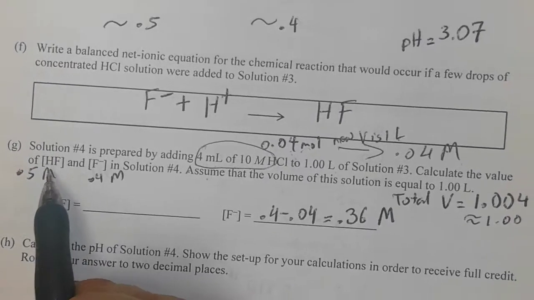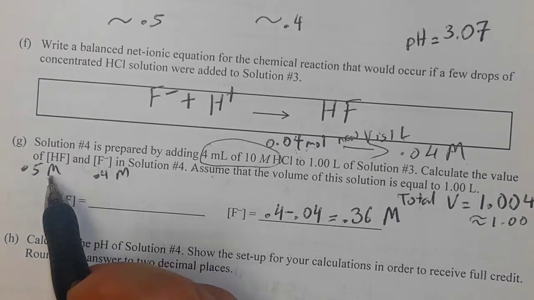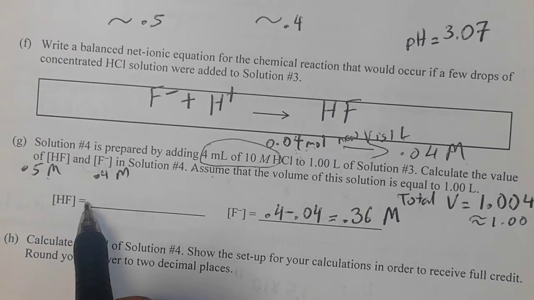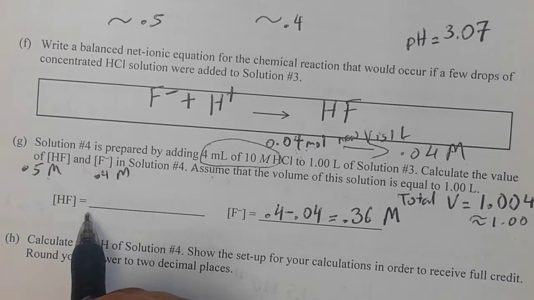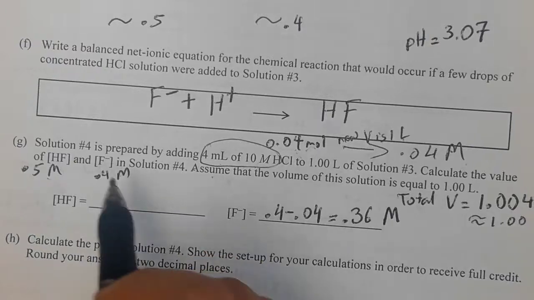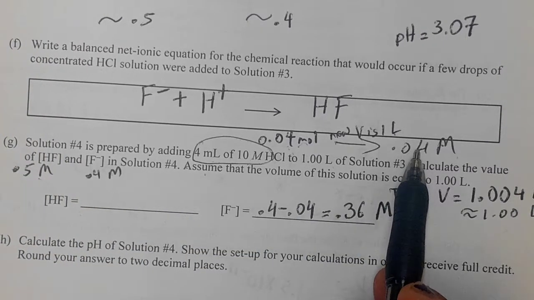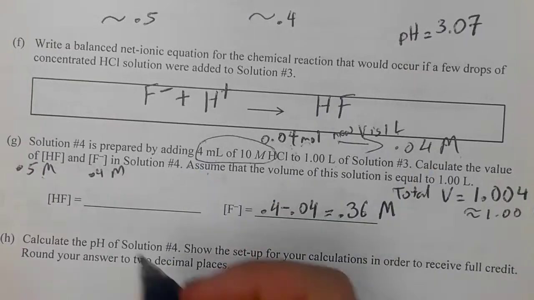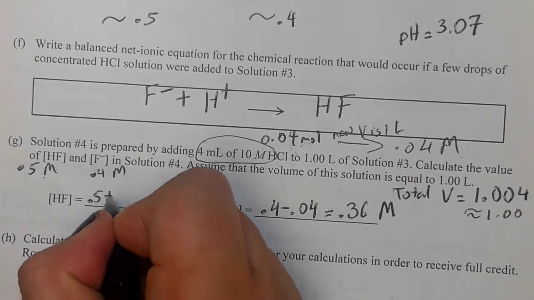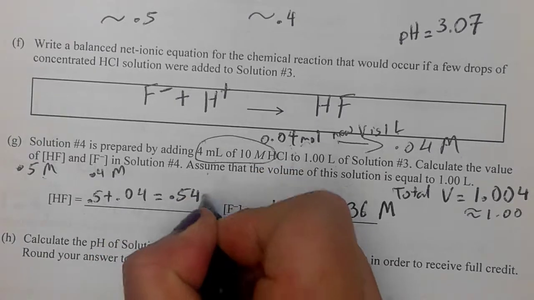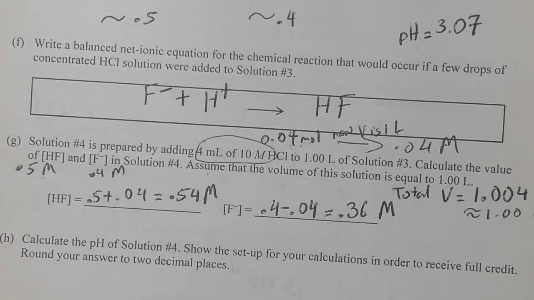How about on this side? HF increases: 0.5 plus 0.04 is 0.54 molarity.